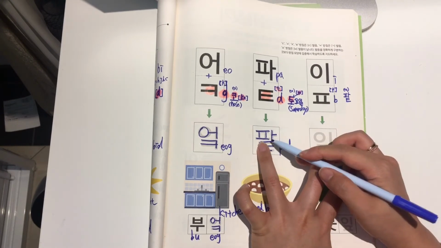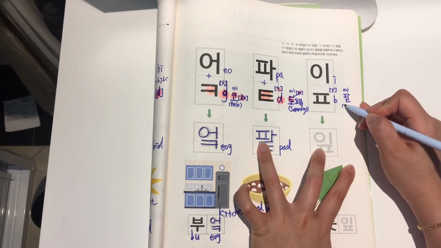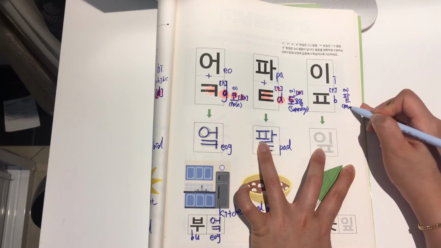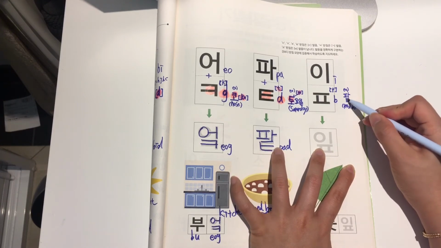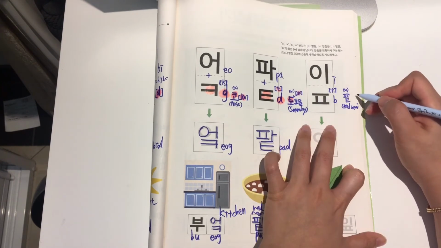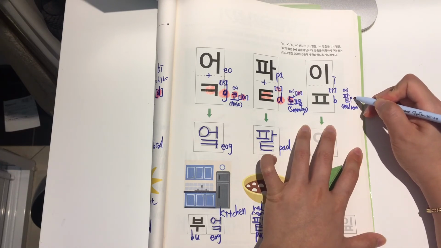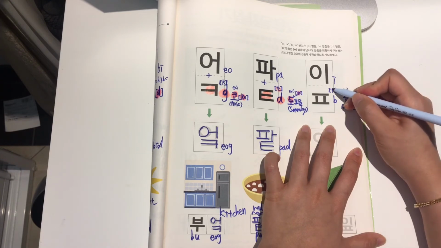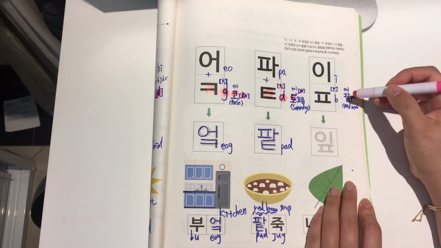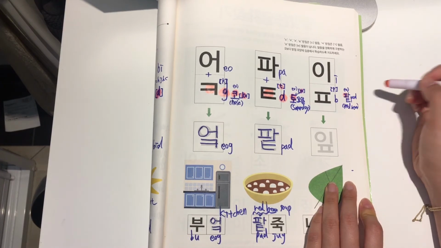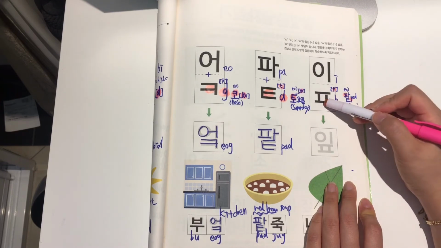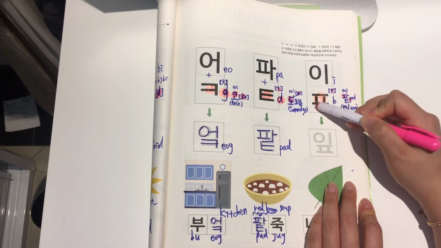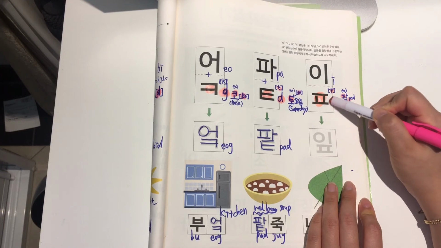So we learn here, pot is red bean. Red bean in Korean is 팥, so its pronunciation is 팥. See? So when you're using P on beginning consonants, its pronunciation is P, but when you're using ending consonant, P is its pronunciation is P.